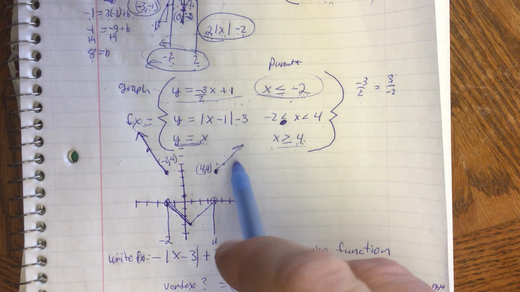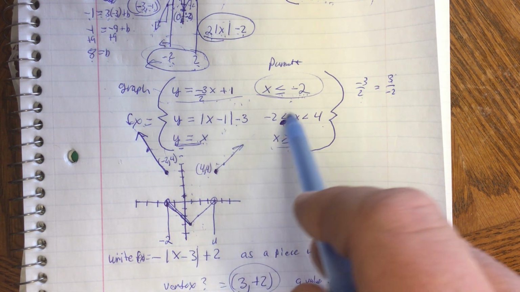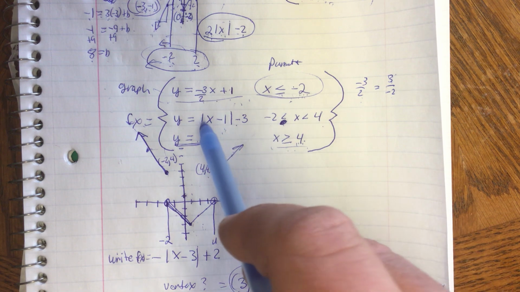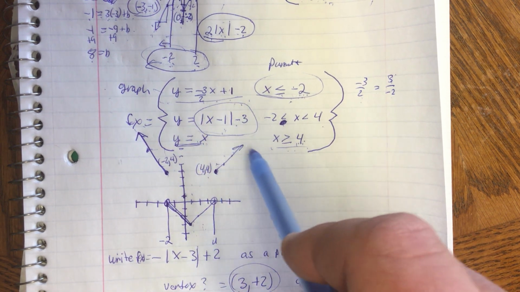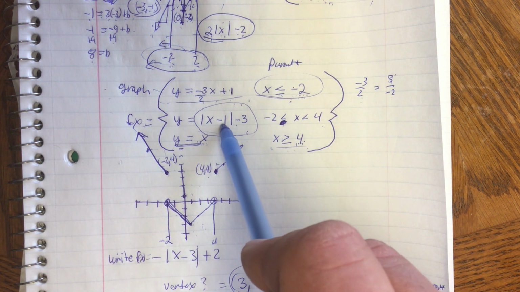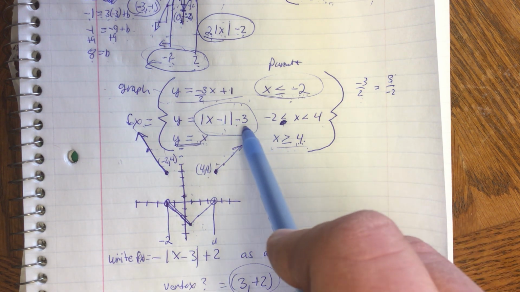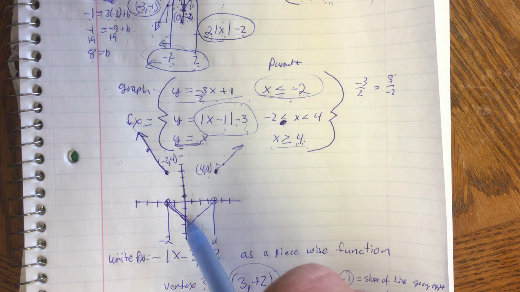Now, I've got to graph the middle, okay, in between those two. So in between -2 and 4, it will follow this graph. Well, what's the vertex of that absolute value graph? This is what we did yesterday. The vertex is the opposite value of what's on the inside. So we're going to go right 1, and then we're going to go down what? 3. So I went right 1, down 1, 2, 3.